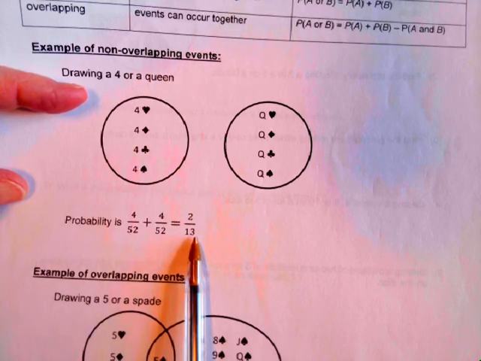Drawing a 4 or a queen. These are non-overlapping. We get 4 out of 52 plus 4 out of 52. You add these two fractions, you're going to get 2 out of 13.